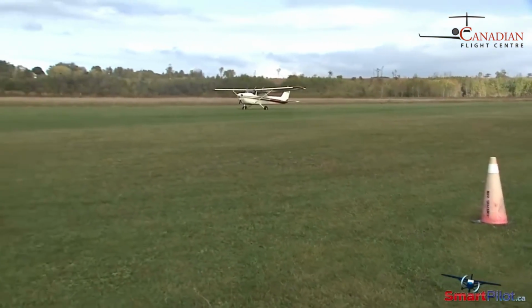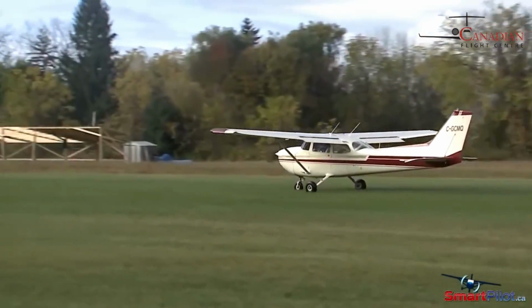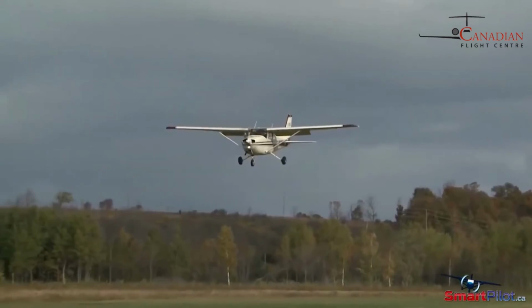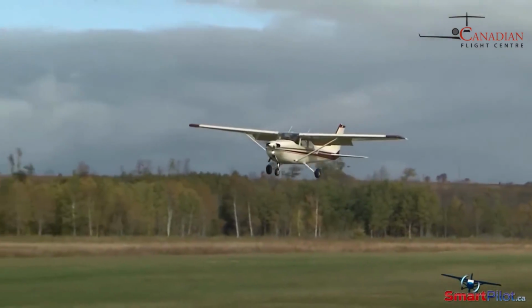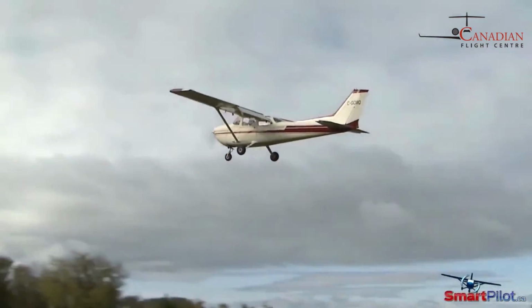Finally, don't be afraid to abort. On your takeoff roll, if things don't seem right, abort right away. On landing, if you don't have your main wheels on the ground by your abort point, stick to your plan and initiate a go-around without hesitation.